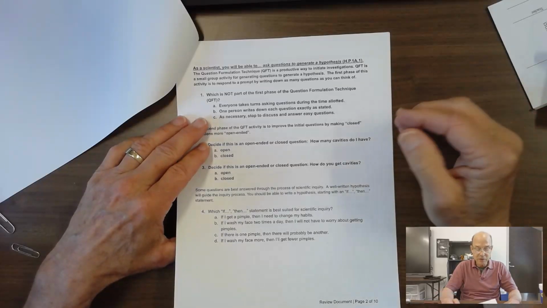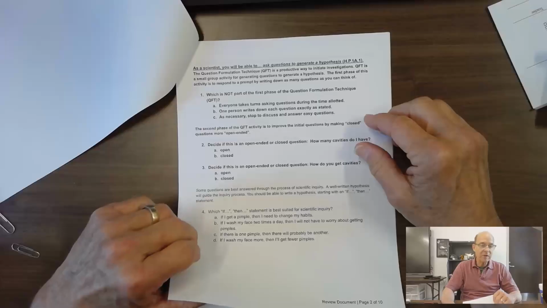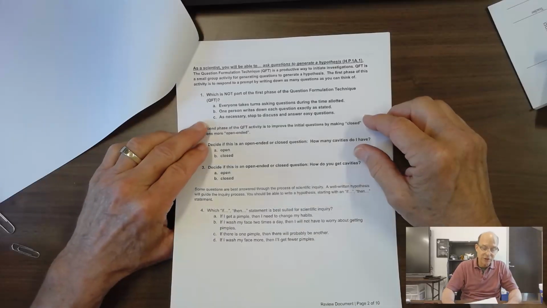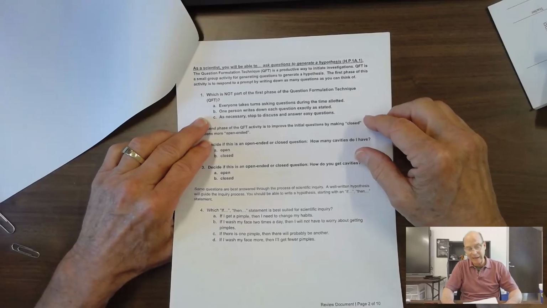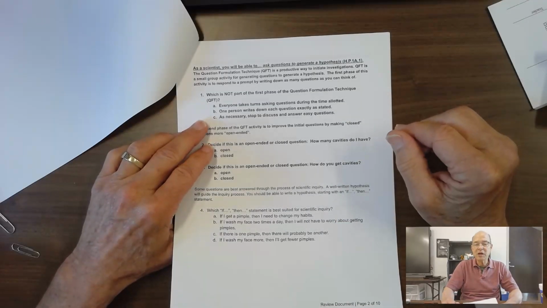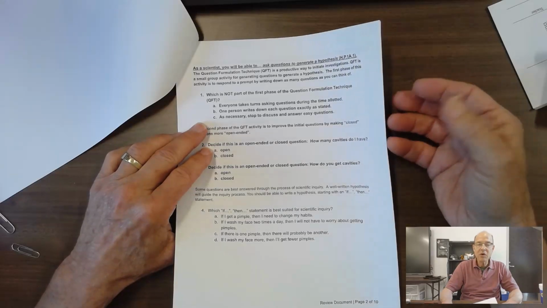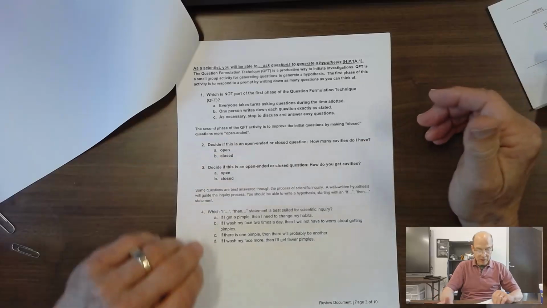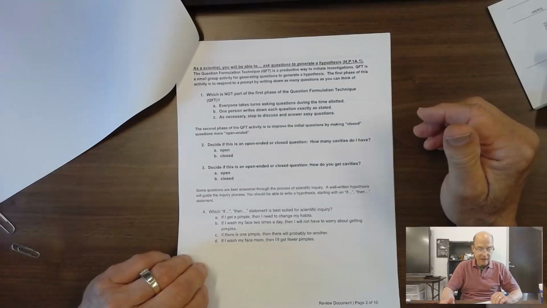We prioritize questions, but we don't want to be judgmental about it when we're actually doing the process and telling people, like, no, that's a stupid question. No, it might not be a stupid question. You might not understand what the other person is saying, so write it down anyway. And remember, we talked about open and closed questions and things like that.